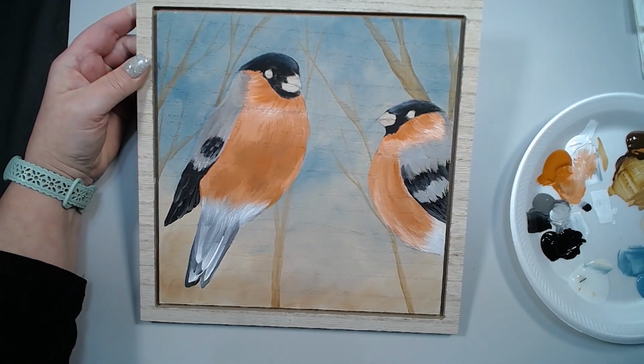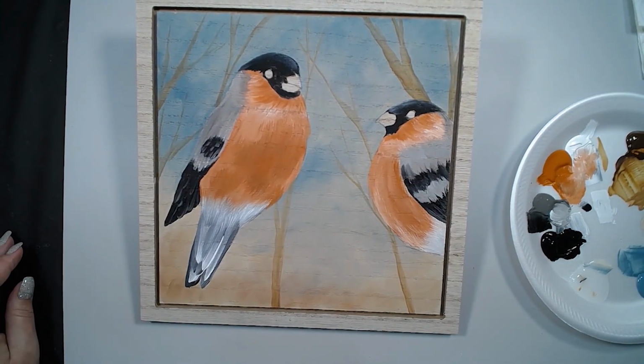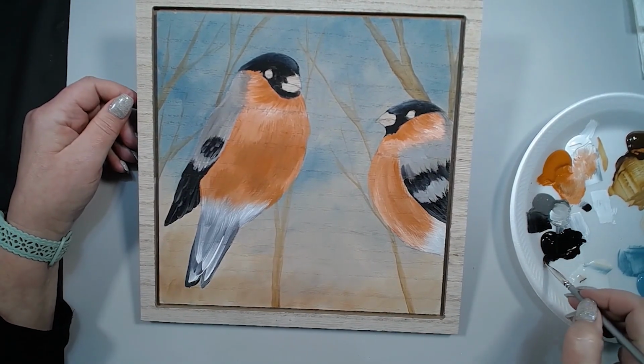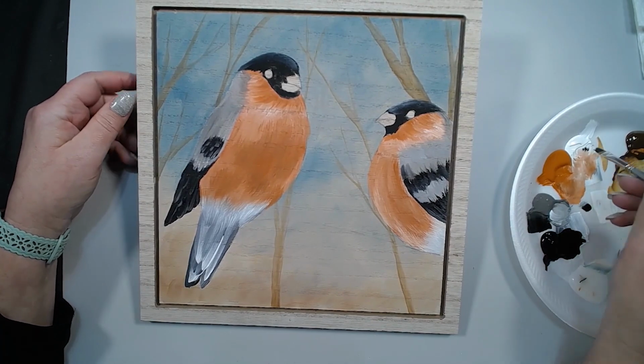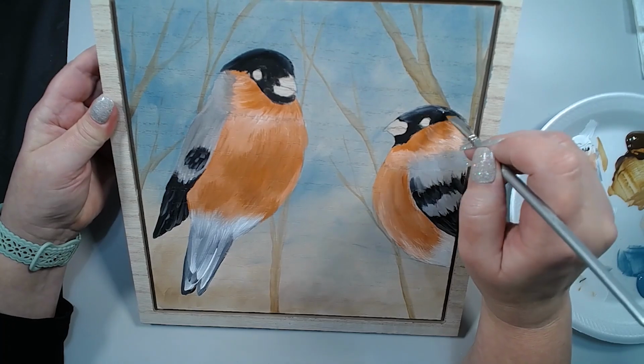Actually, I think it'd be better if I did with the rake brush. Okay, so let's come back to that 1/4 inch rake. I'll get licorice on there, and then I'm just going to get a tiny bit of white. All right, and we're going to come from here.